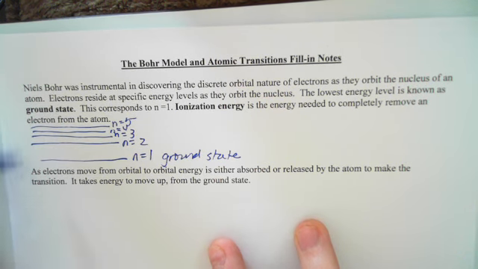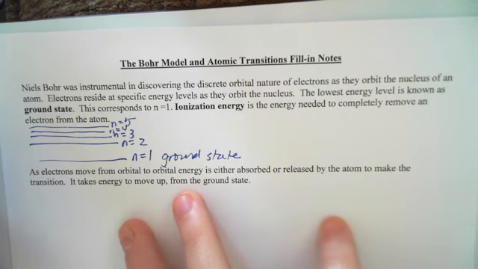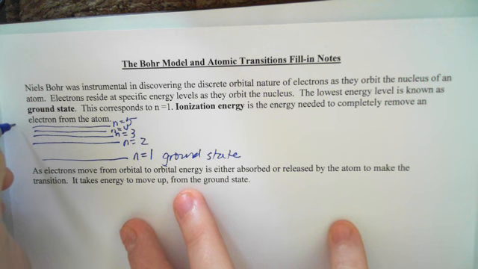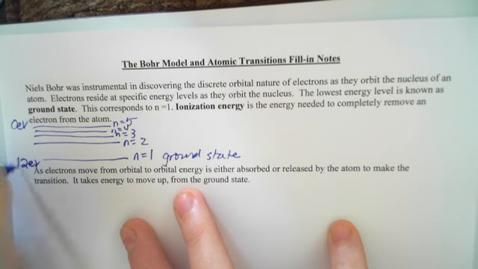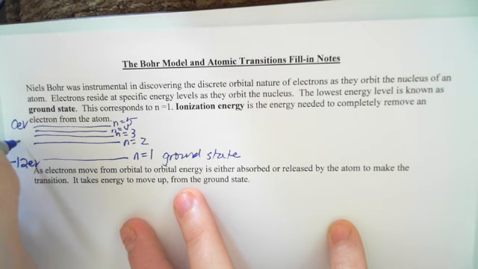I'm going to put some arbitrary values over here just to show you what they look like. 0 joules or 0 electron volts goes at the top, the amount that you need to ionize, and then let's say the bottom energy level is negative 12 electron volts, and then negative 6, and then say negative 3.2, and you guys get the idea.